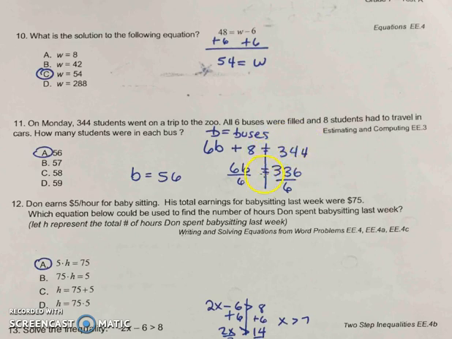So then we went ahead and solved. So we subtract 8 on both sides. 344 minus 8 will give you 336. Then we're going to divide by 6 on both sides, and we find that B would equal 56 students on each bus.